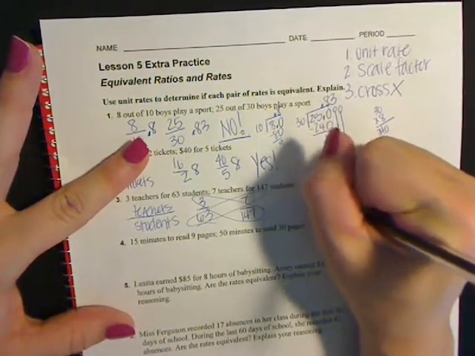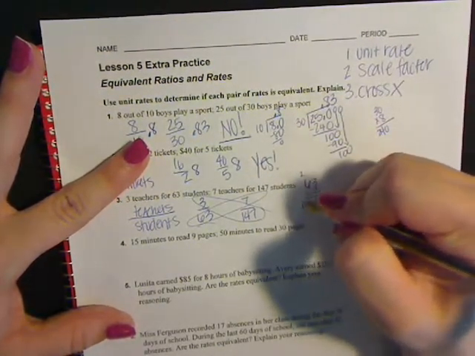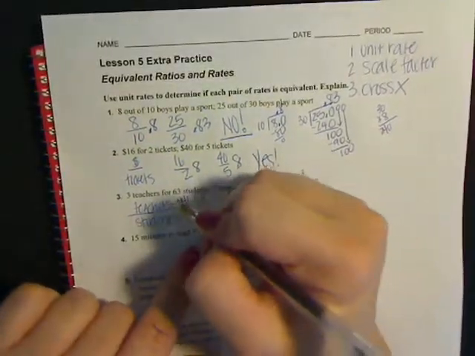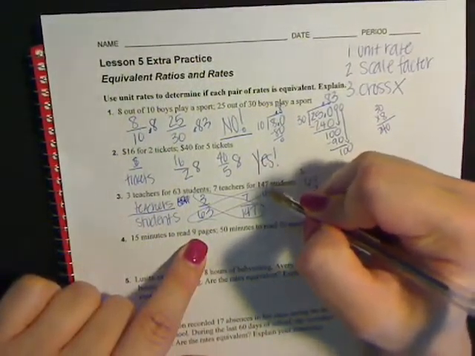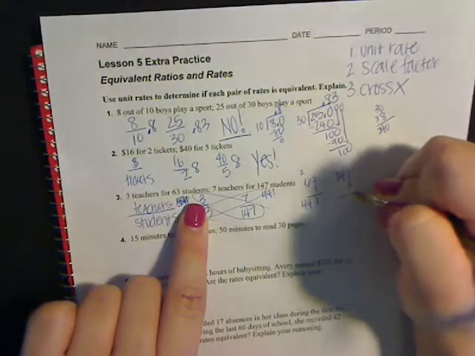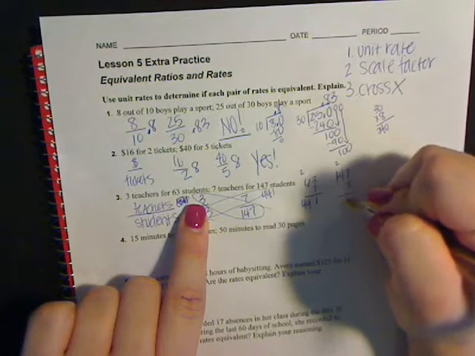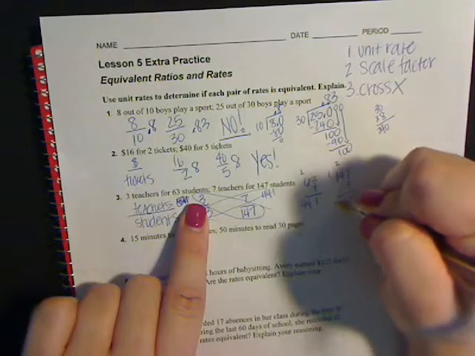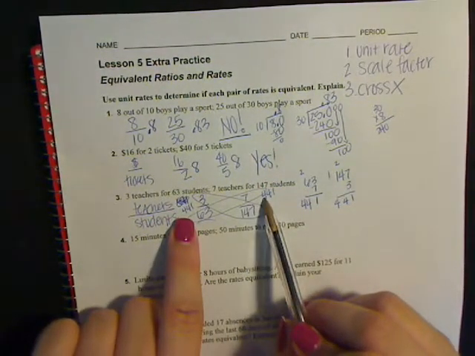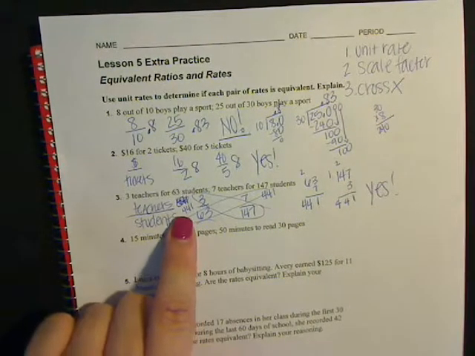So 63 times 7, 1, carry your 2. It's 42, that's 441. Okay, oops, sorry. Now let's do 147 times 3. 1, carry my 2. 3 times 4 is 12, plus 2 is 14, and 3 times 1 plus 1 is 4. So this is also 441. So because those are the same number, yes, this forms equivalent ratios.